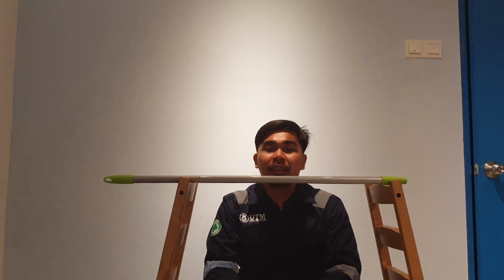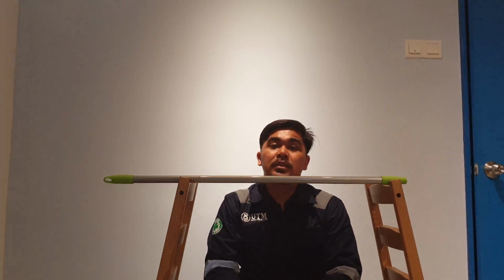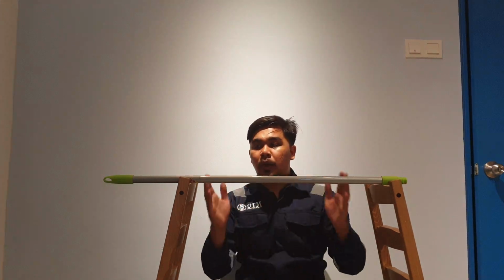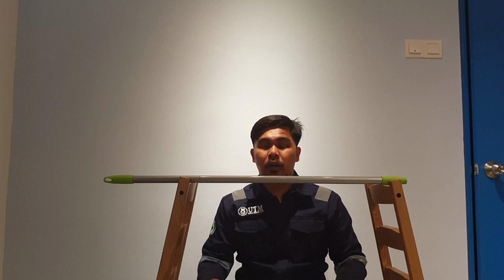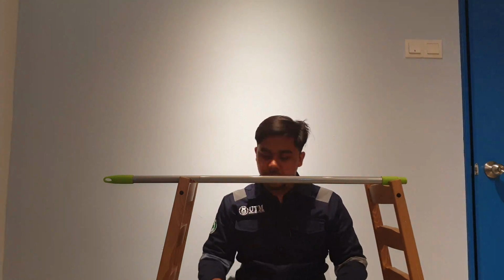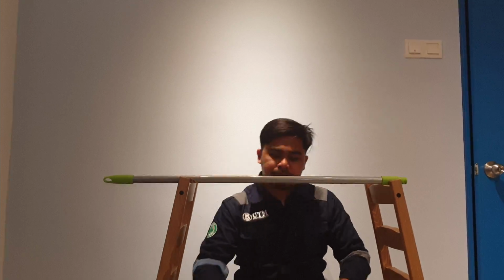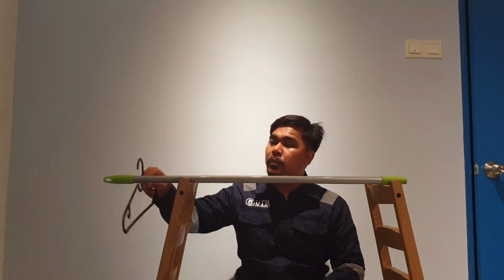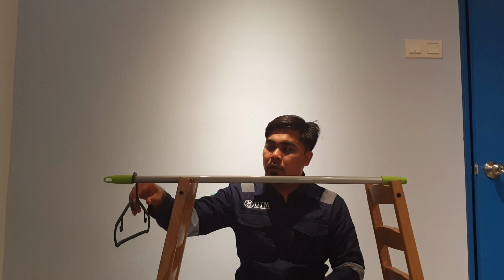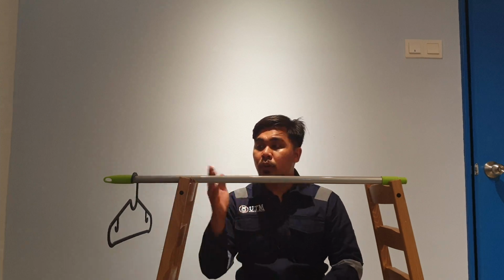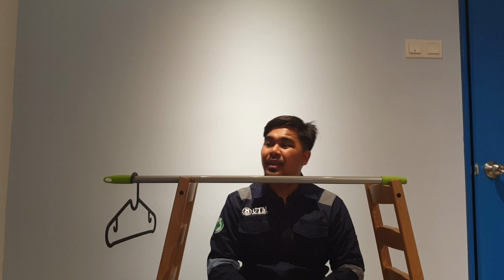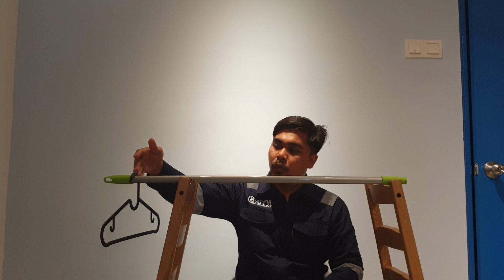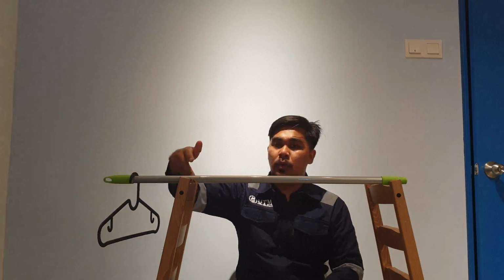Let's take a look at case 1. Case 1 is a variation of load, and we can observe the bending moment data from the variation of load. So for case 1, we will put our load at point A. Each of the loads is 100 gram, and the distance is 100 millimeters from the support.